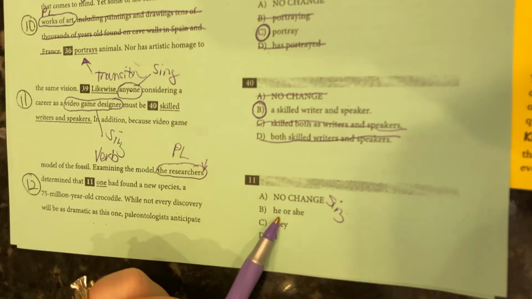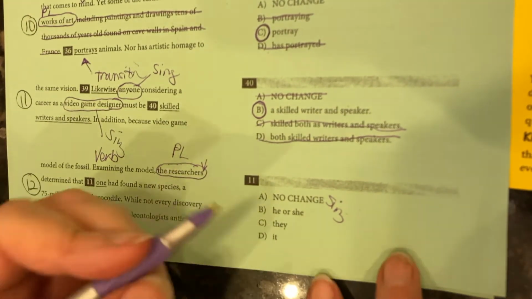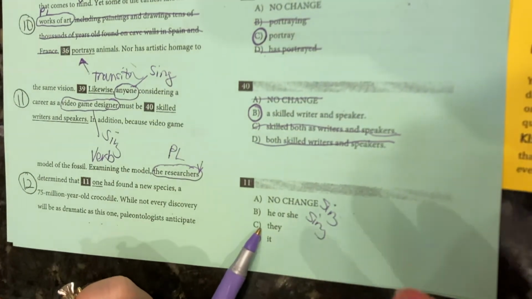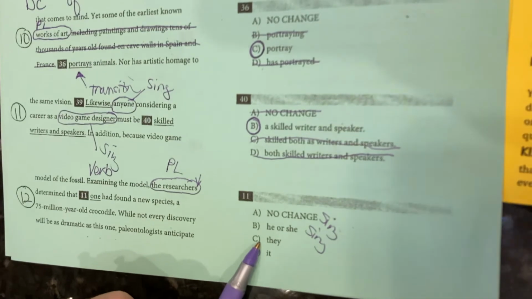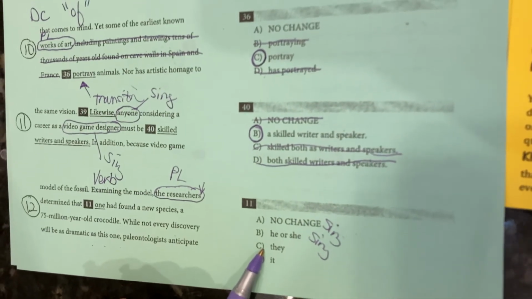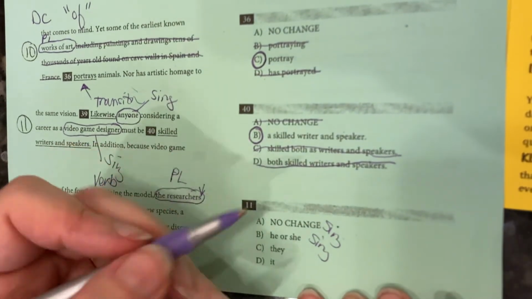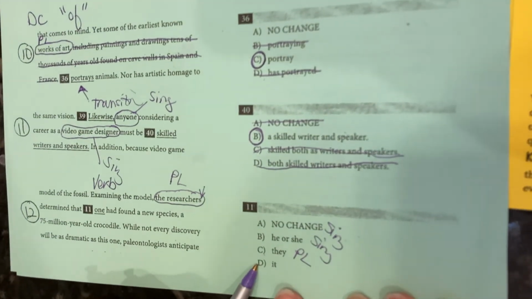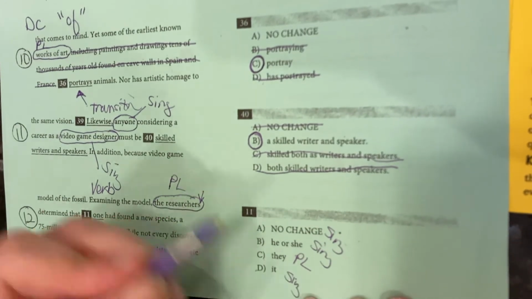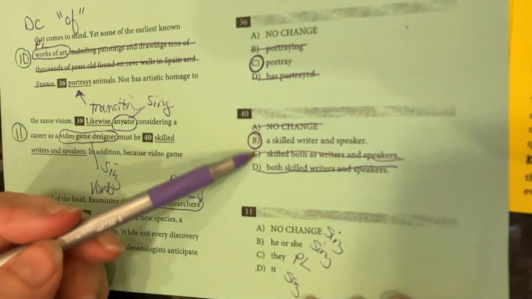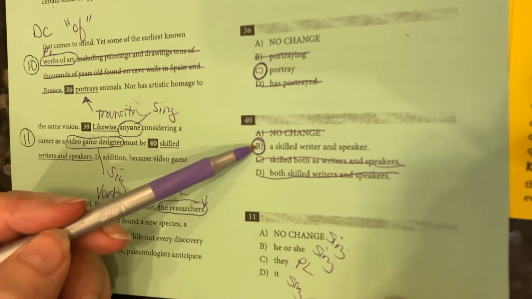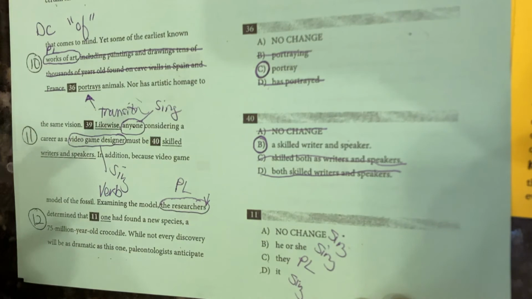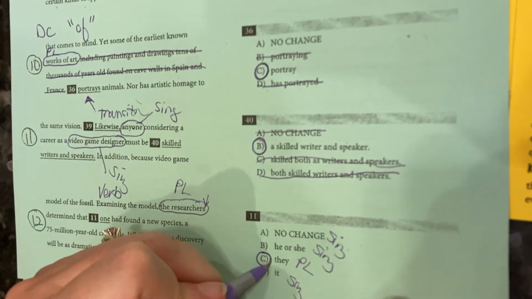Okay. We know he or she, is that singular or plural? Again, that's singular. They, that would be more than one, wouldn't it? They went to the football game together. So that would be multiple people. So we're going to put a plural right there. And it, we know it is singular. So just like the previous one, where we had 3 options that were plural and 1 was singular, in this case, we have 3 singulars and 1 plural. So that's the answer. Okay.